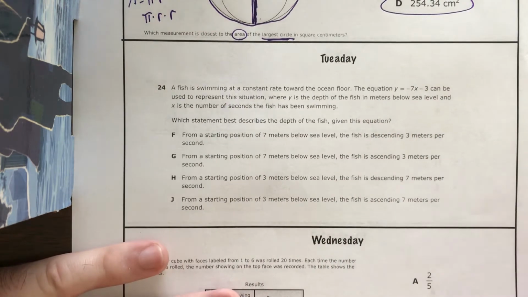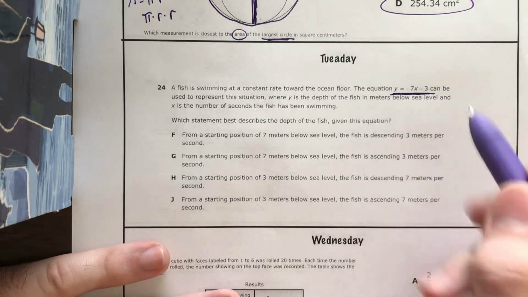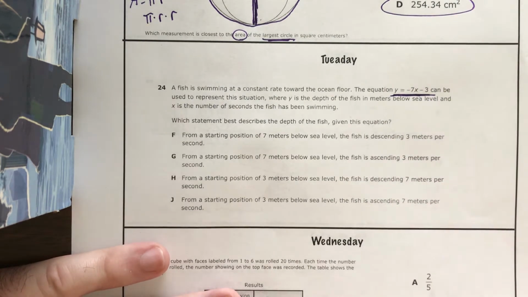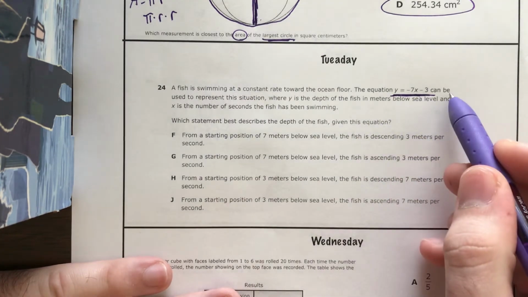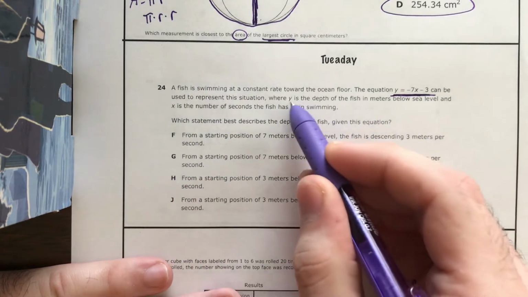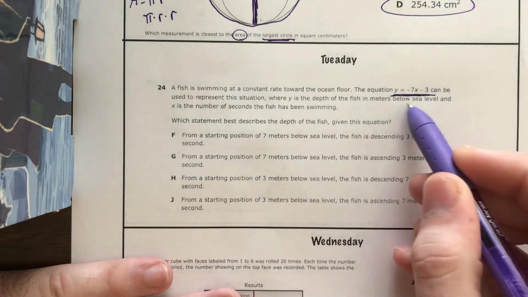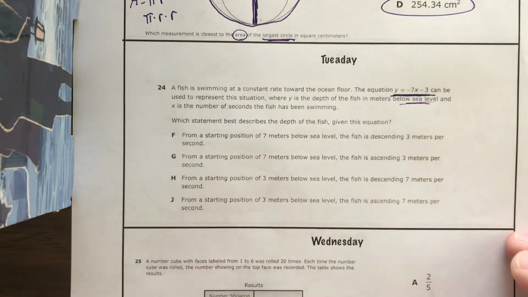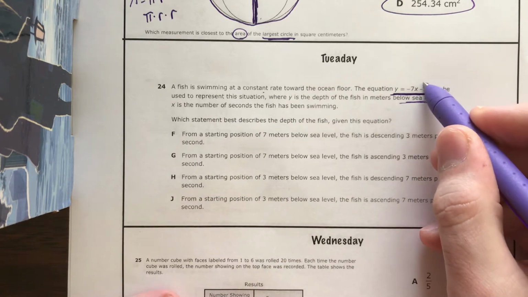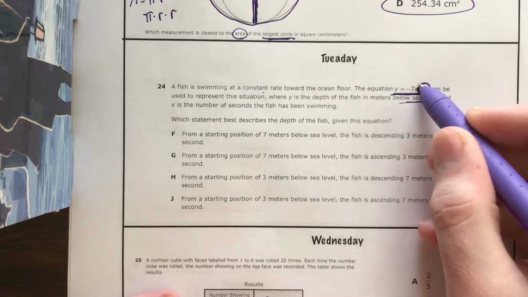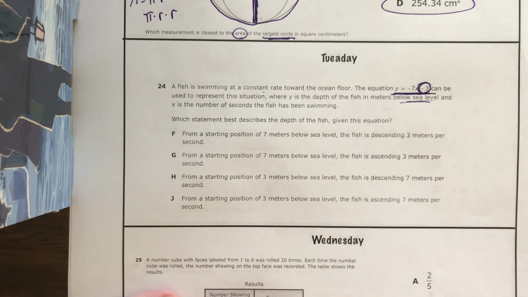Tuesday, it's asking me a question about which one of these situations accurately describes the equation. A fish is swimming at a constant rate towards the ocean floor. We have our equation that can be used to represent this situation where y is the depth of the fish in meters below sea level, and x is the number of seconds the fish has been swimming. So first of all, my starting point is at -3. So that means I am below sea level.